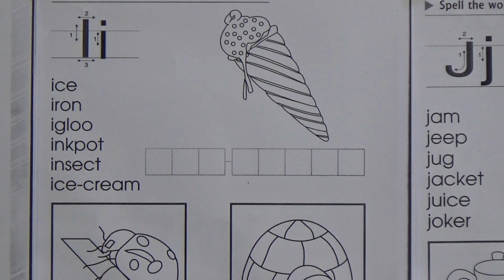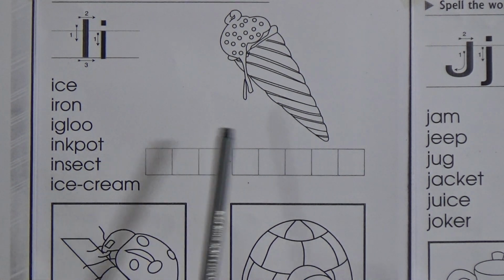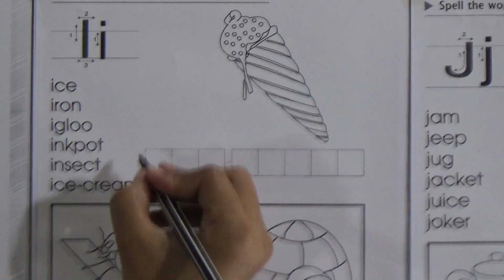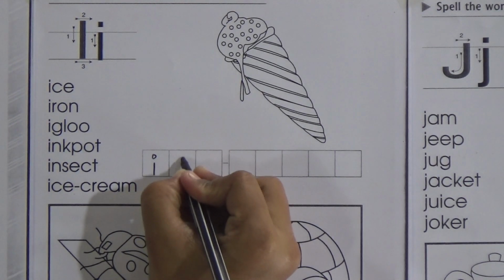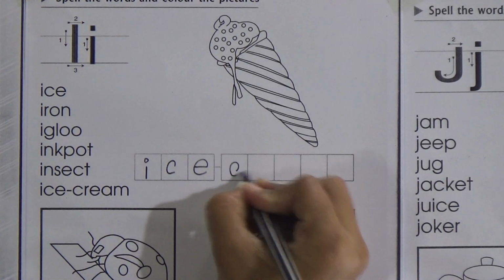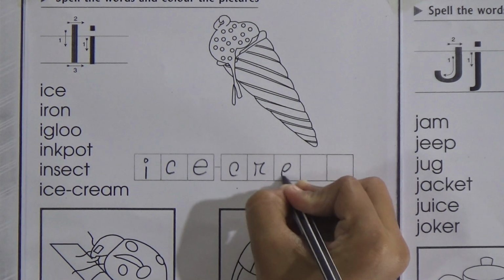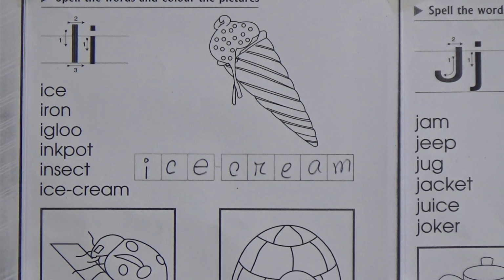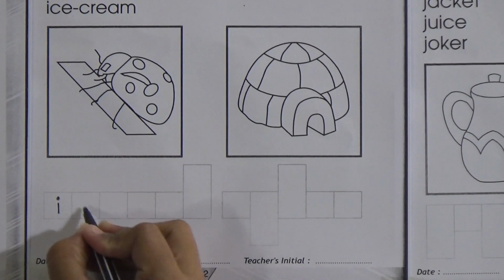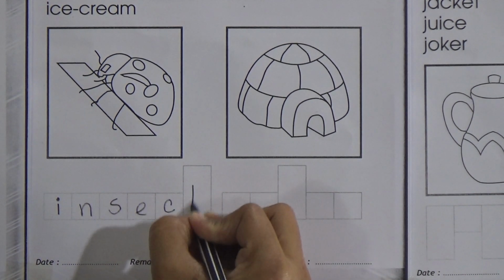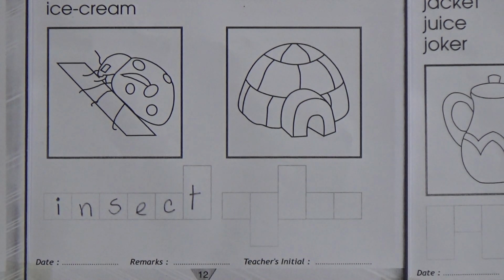C-R-E-A-M, ice cream. So just look, the first picture, what is this? This is the picture of an ice cream. So write here, ice cream. I-C-E, ice cream. C-R-E-A-M, ice cream. Now the next one, what is this? This is the picture of an insect. I-N-S-E-C-T, insect. So this is the picture of an insect.